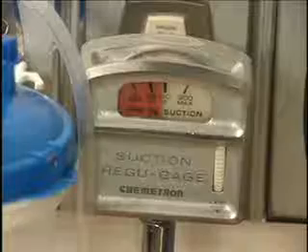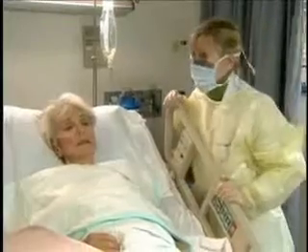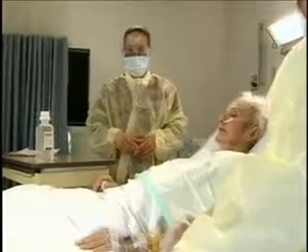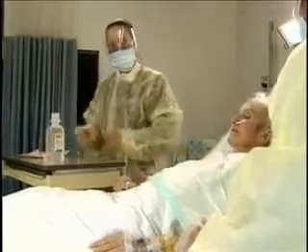Now we're looking good over here. The suction is on at 100 to 120 millimeters mercury of pressure since she's an adult. Okay. This is where I need some help. Sure, Anna. Well, the suction's on, so open the saline and then open the sterile suction catheter package and put on the sterile gloves.